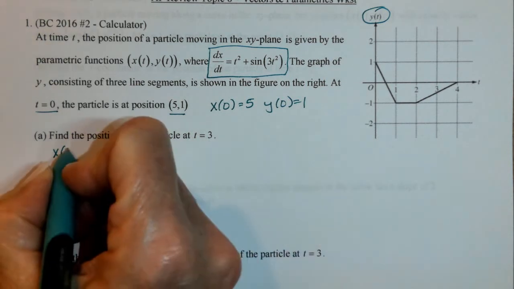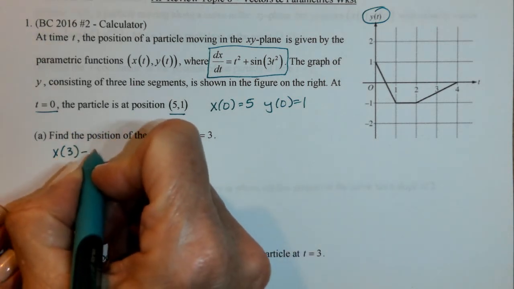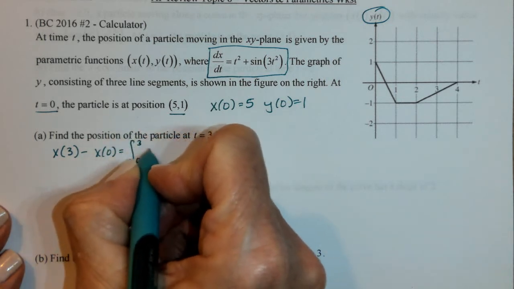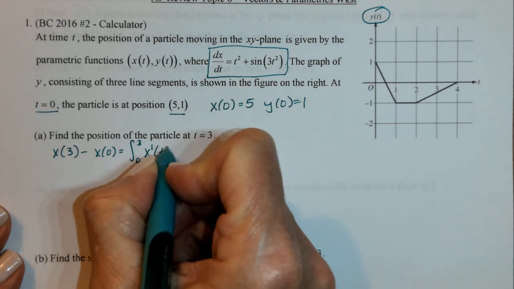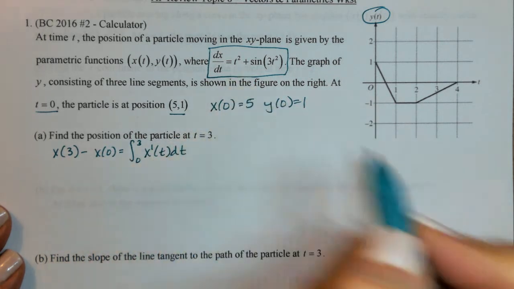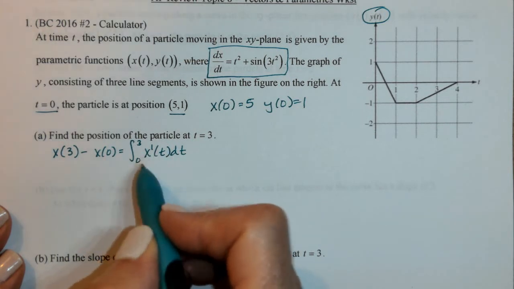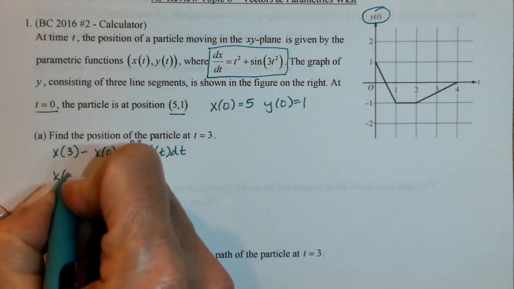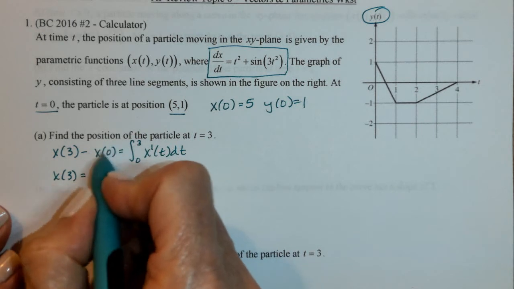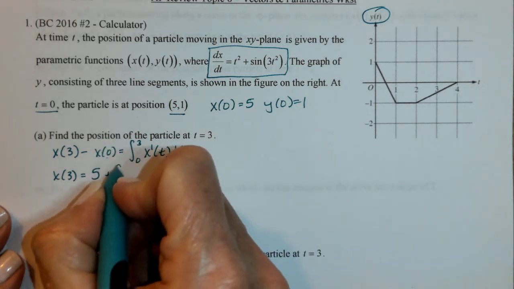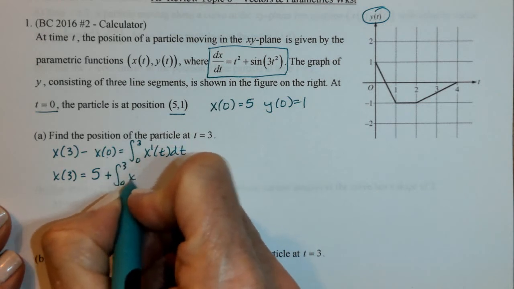First of all, x at 3 minus x at 0 is going to be the integral from 0 to 3 of x prime of t dt, which is given to us. We can call that dx/dt or x prime, right? So x of 3 will equal our value for x of 0 that they gave us, plus this integral.